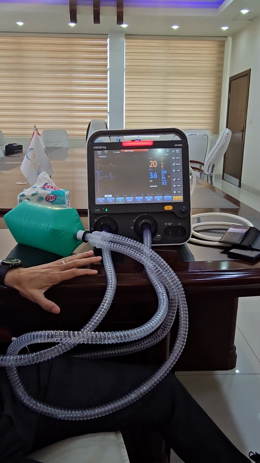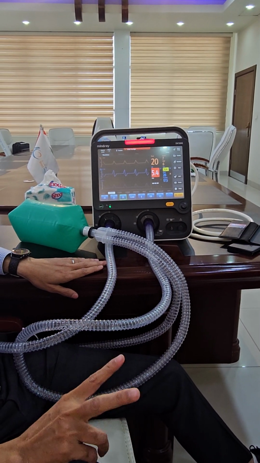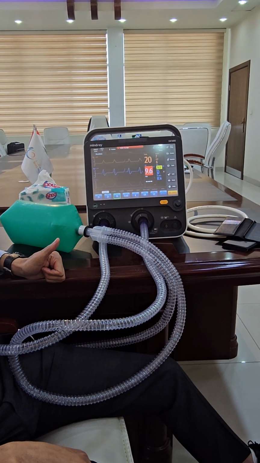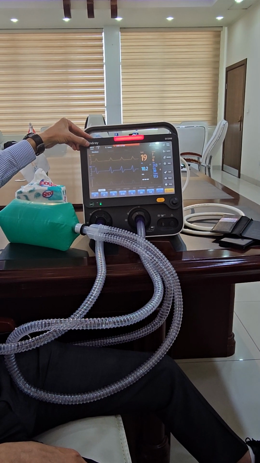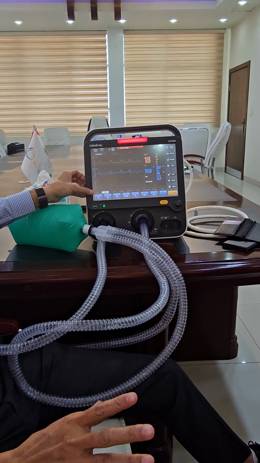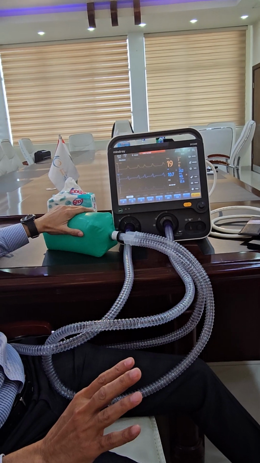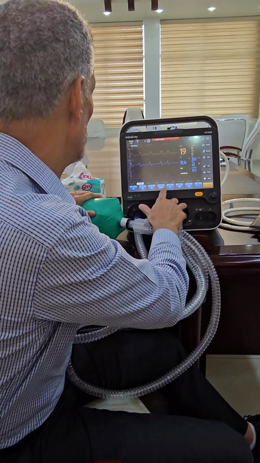So we have the variables. The first we said is control variables. And for control we said there are three, but usually we use two: pressure control and volume control. Usually we see it at the beginning: P, pressure control, and V, volume control. Clear? For anesthesia we always use volume, but in respiratory most of the time it is very short.